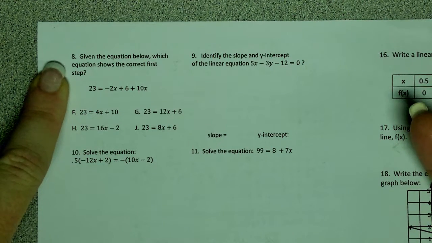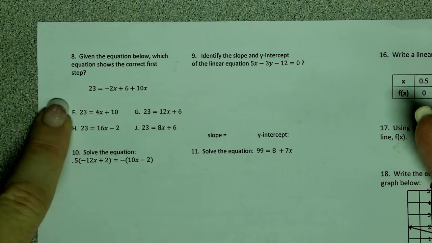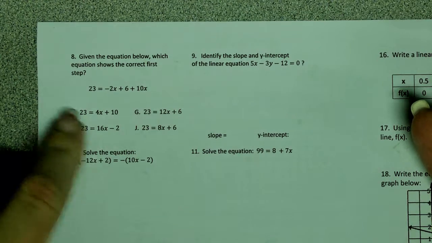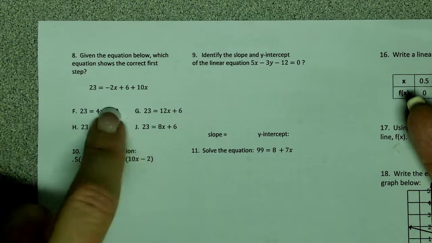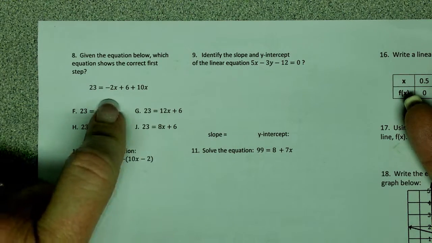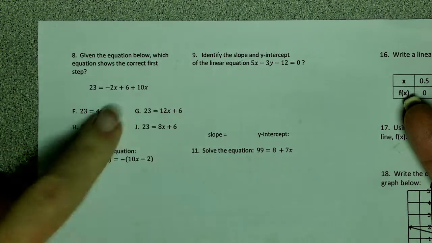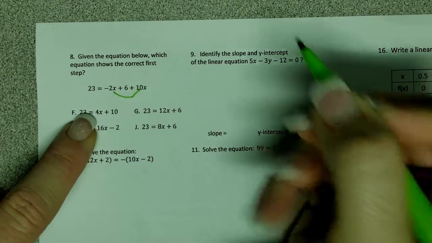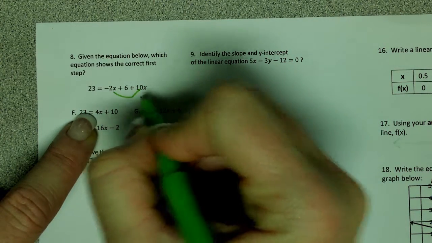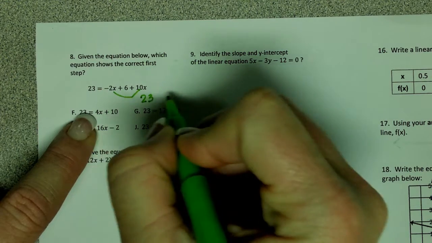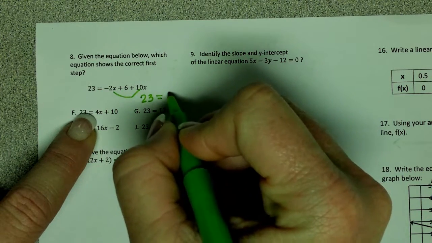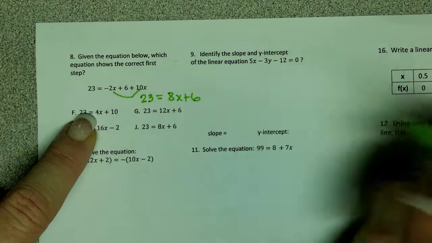Given the equation below, which equation shows the correct first step? What would be our first step here? What do we notice that we have on the same side? Add the like terms? Yeah, negative 2x and 10x are like terms. So when I combine these, I get what? 8x, because you got to consider that negative. So it would be 23 equals 8x plus 6.